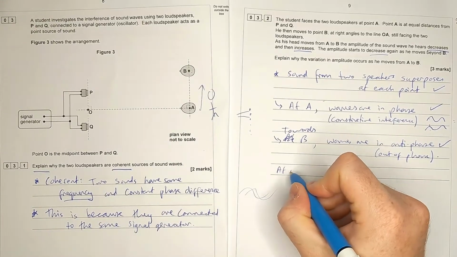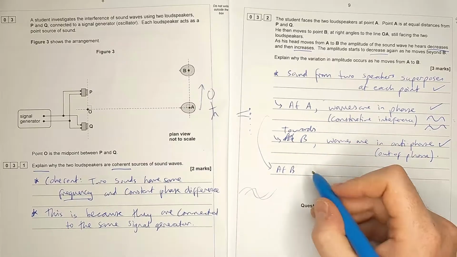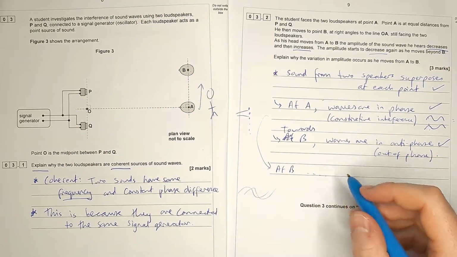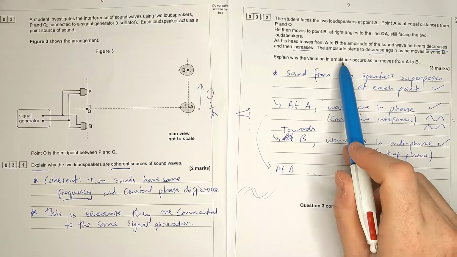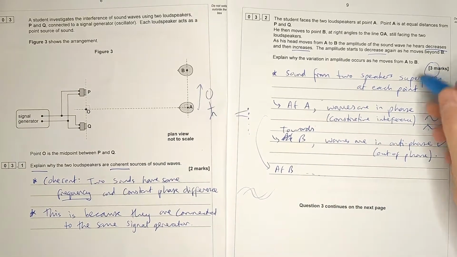Then you can say at B, you could basically repeat the same answer for A. We're not going to here because that's enough for a mark, but the waves become in phase again. That's why the amplitude starts to increase again. So that's our 3 marks for that bit of the question.